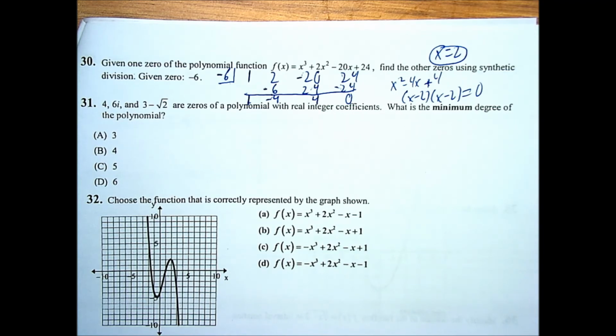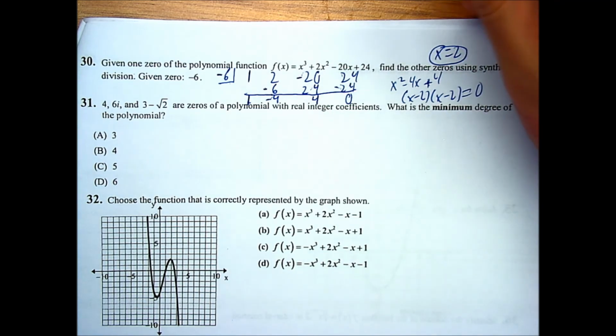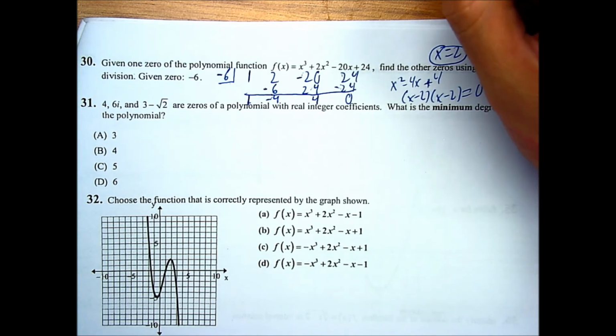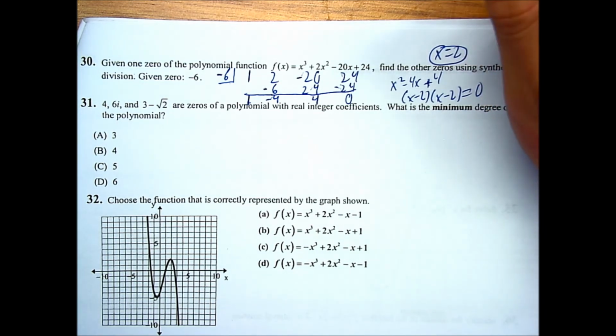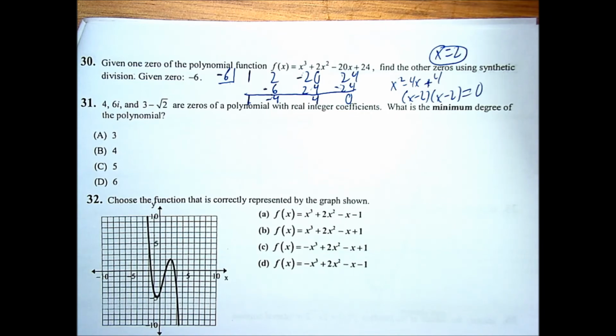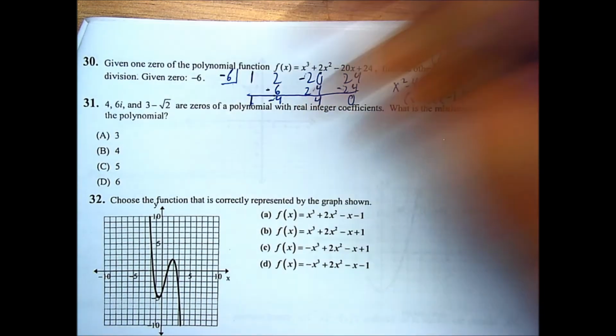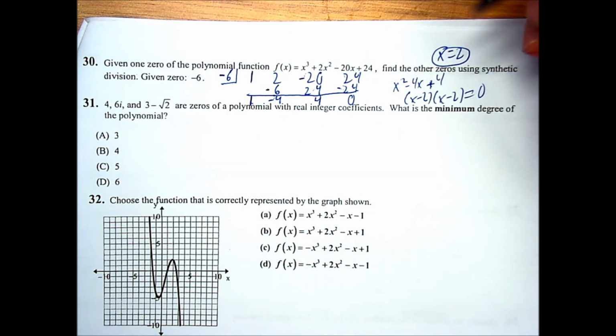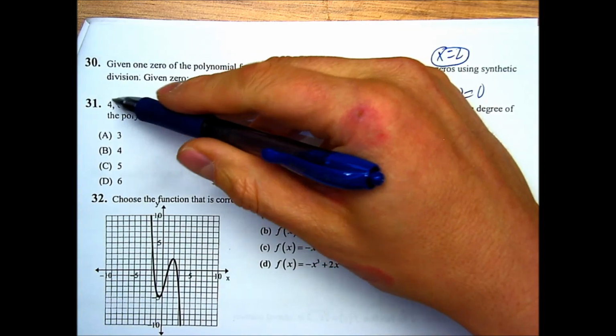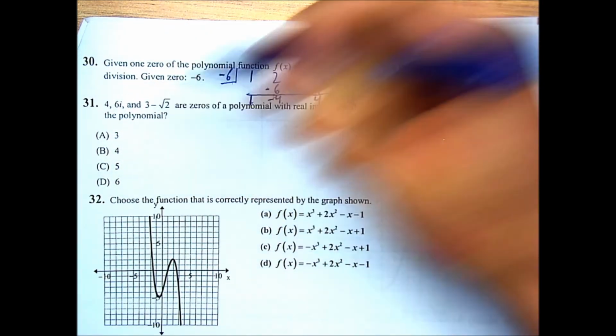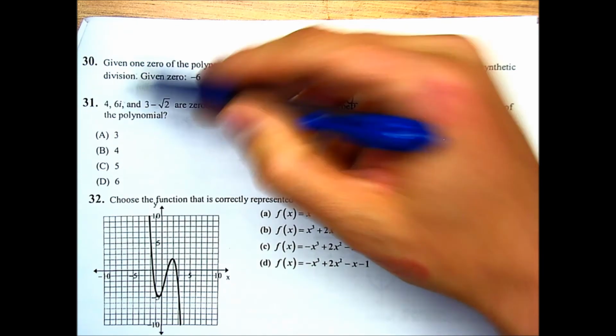All right, question 31. 4, 6i, and 3 minus the square root of 2 are zeros of a polynomial with real integer coefficients. What's the minimum degree? Again, these complex roots always come in pairs, so that means that it's going to have at least another one there. So right now it's a third degree polynomial. It's got 3 zeros, but this is always going to be coming in a pair.